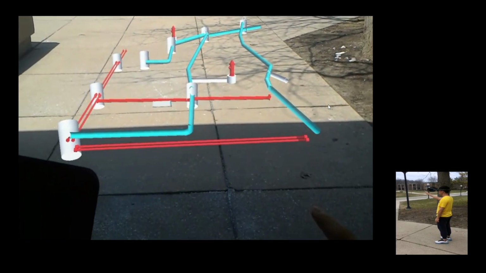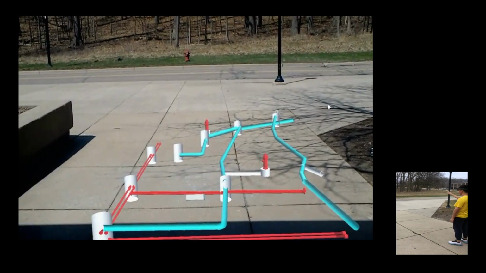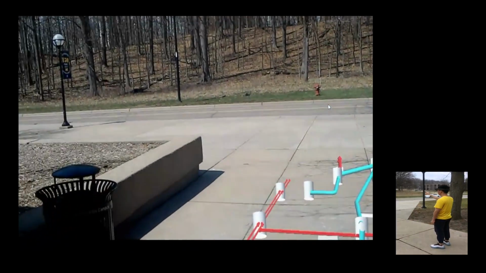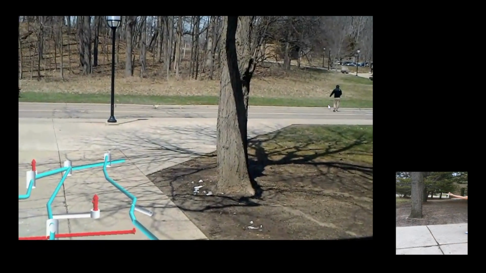Once we place our model into a particular location, the model is fixed there, and whether we turn our head up and down, the model doesn't move and is combined with the real-world scenario.